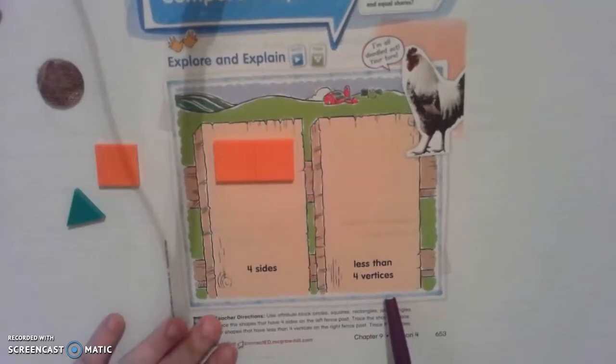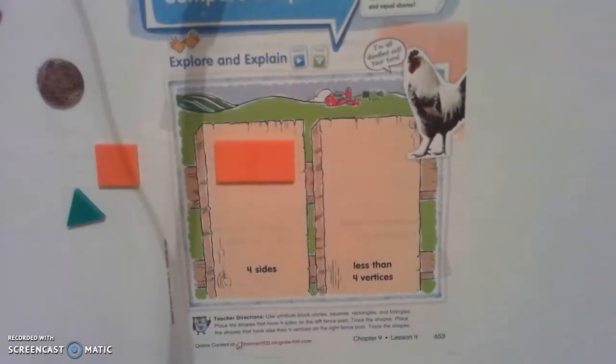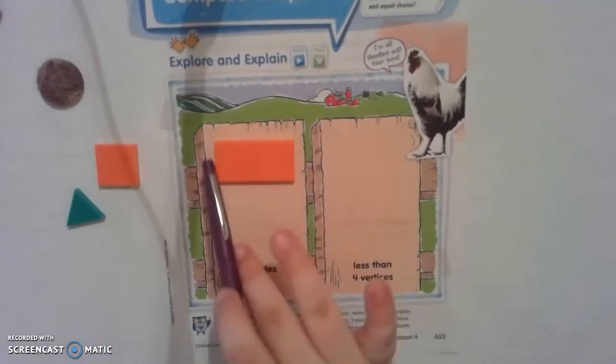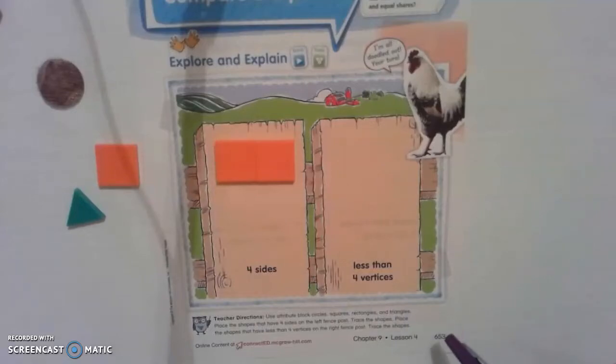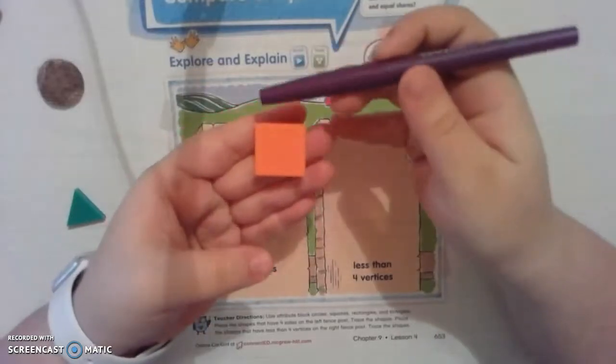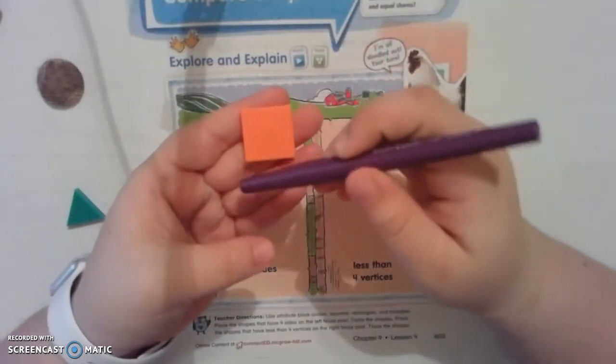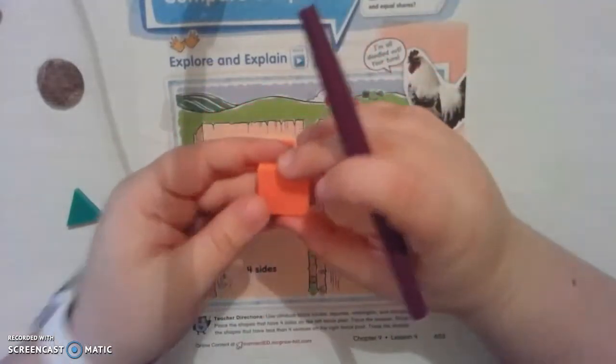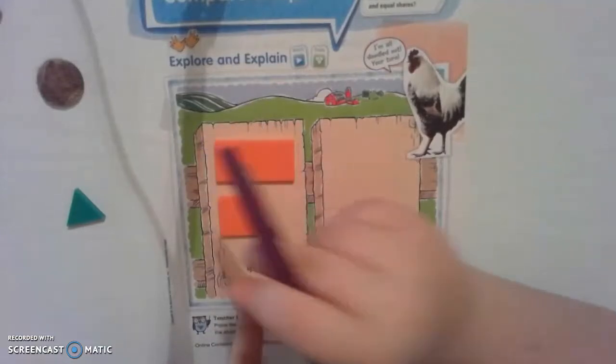It doesn't have less than 4 vertices. Remember from our lesson on Thursday, if it has 4 sides, then it must have 4 vertices, because that means my 4 sides are connecting. Okay, let's go ahead and do my square. So let's count. 1, 2, 3, and 4. So that is my 4 sides.